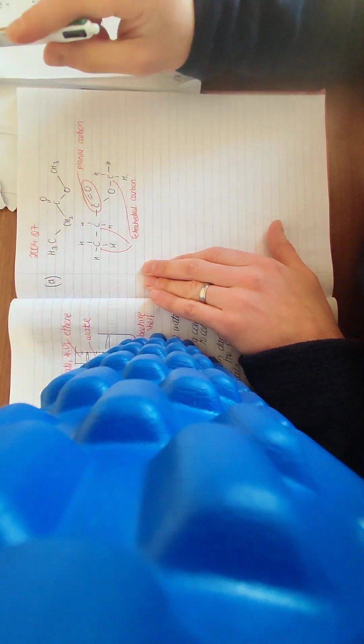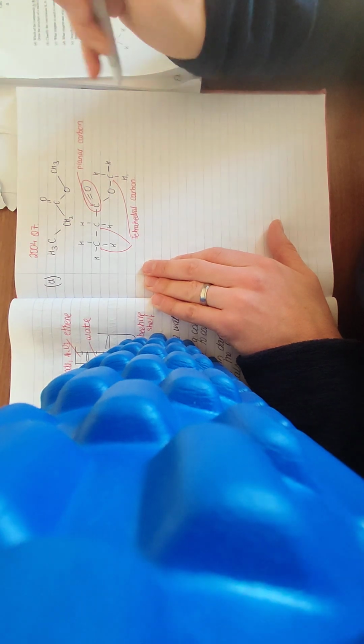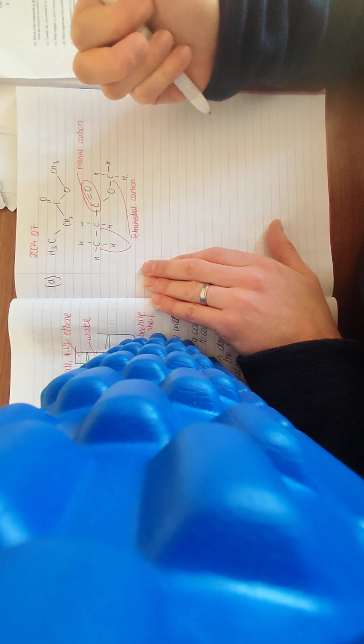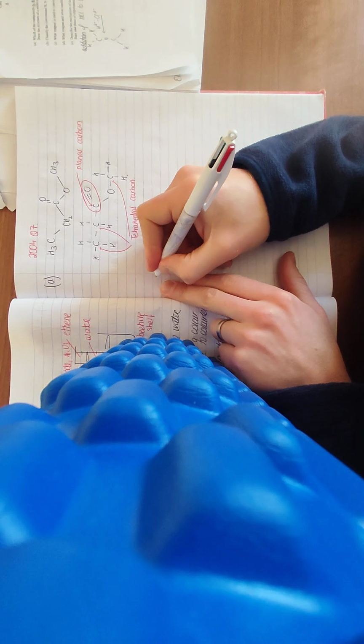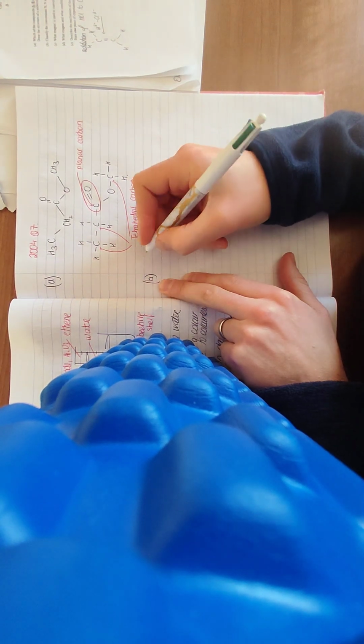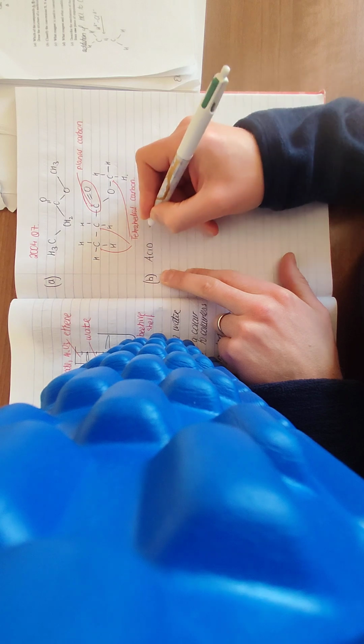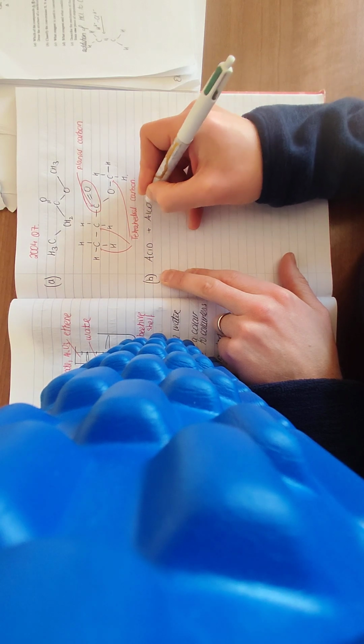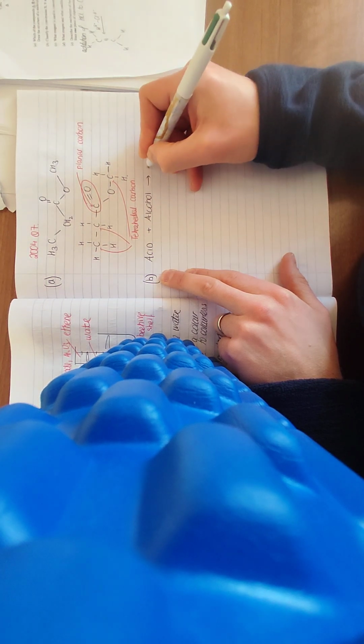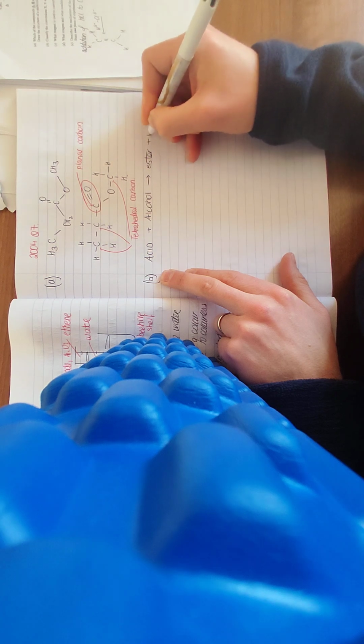Give the name of the alcohol and of the carboxylic acid from which the ester is shown. Now this is in your section on reaction mechanisms. Now what you need to know is an acid, which is a carboxylic acid in this case, and an alcohol always react to give you an ester in water.